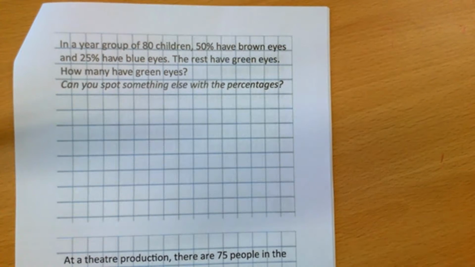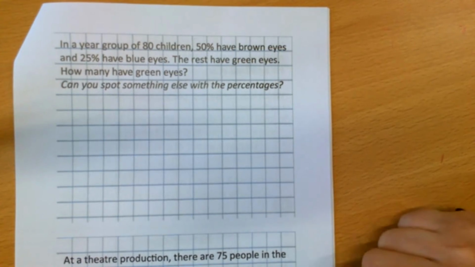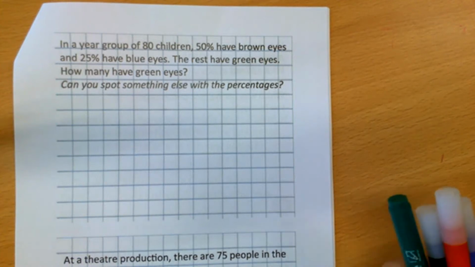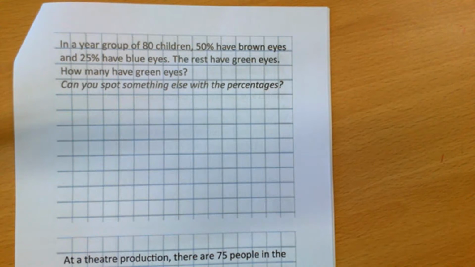Okay, in a year group of 80 children, 50% have brown eyes and 25% have blue eyes. The rest have green eyes. How many have green eyes? Now, what do you notice about the percentages? I could do it the way that I've been doing, where I find 10%, but that's quite long-winded.